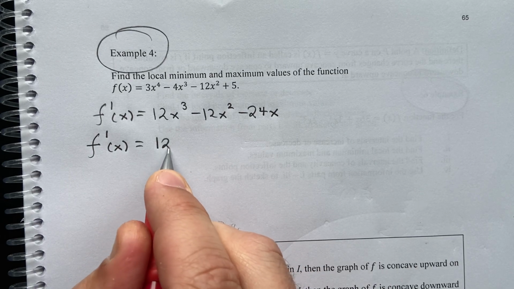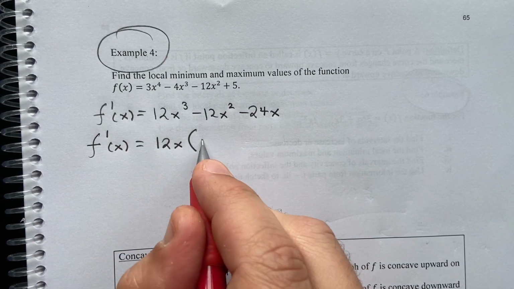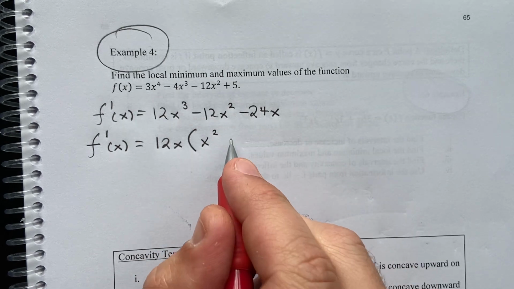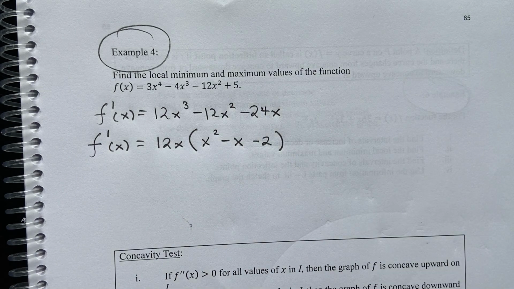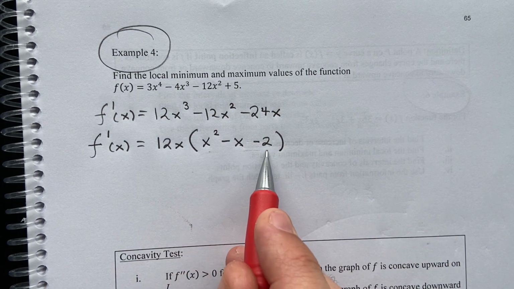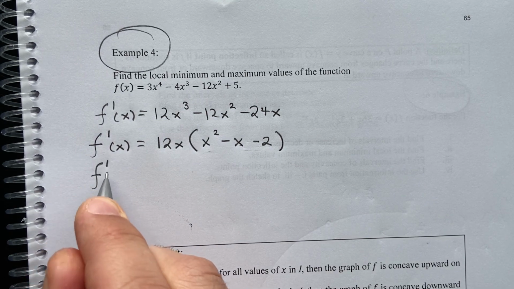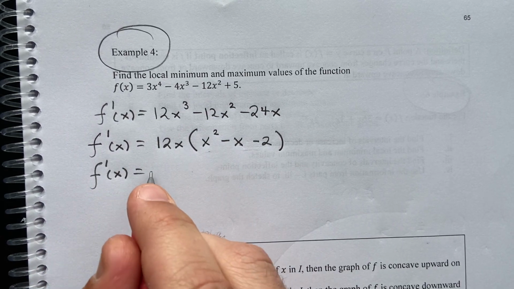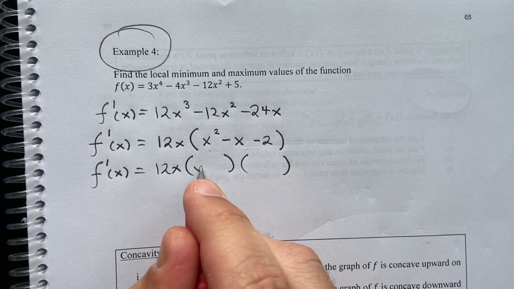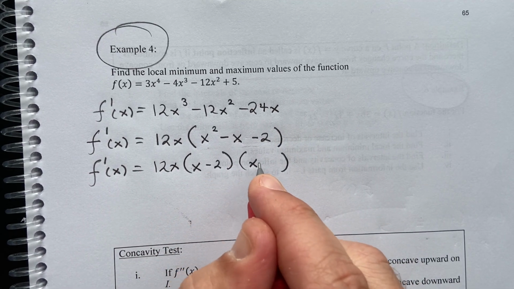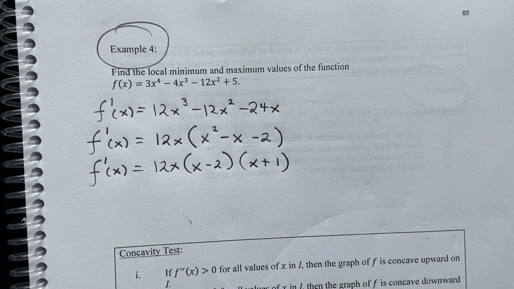So it looks like a 12x can be factored out, leaving x squared minus x minus 2. Noticing that this factors also. So f prime of x, still just the derivative, we have 12x, and then it looks like if I have x minus 2 and x plus 1, then we have a good factorization of x squared minus x minus 2.